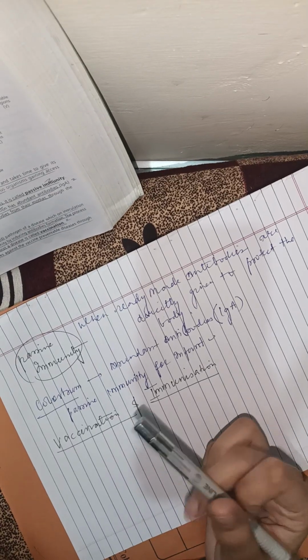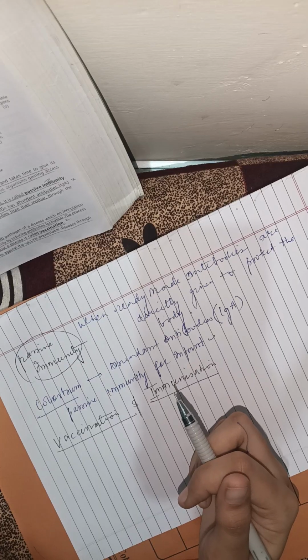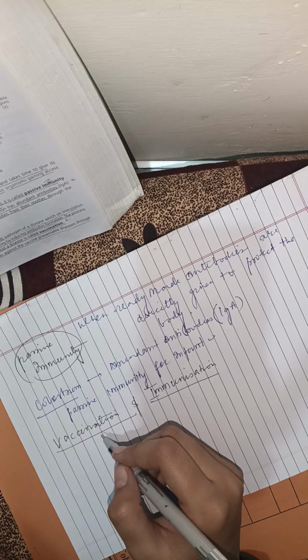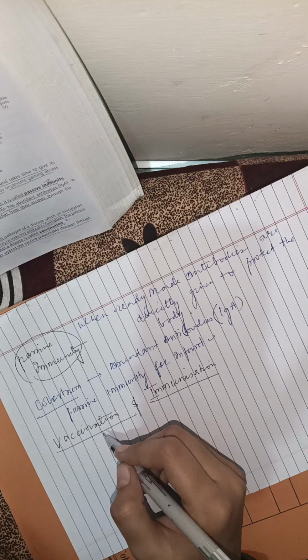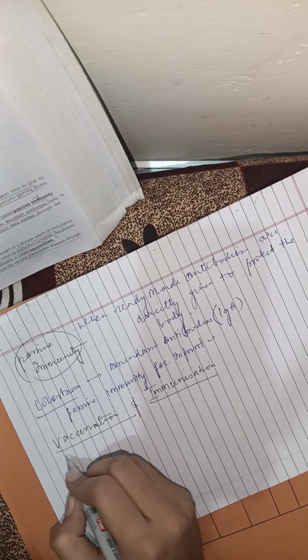The process of introduction of a vaccine into an individual to provide protection against a disease is called vaccination.